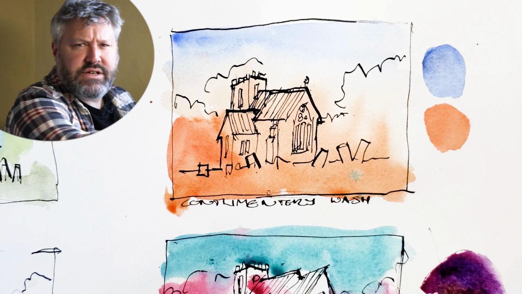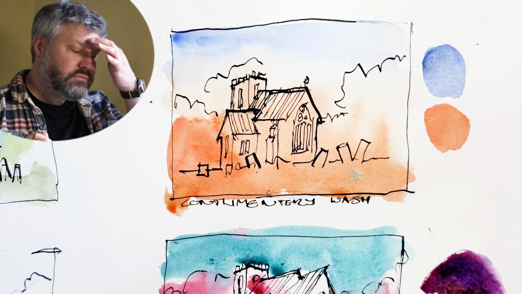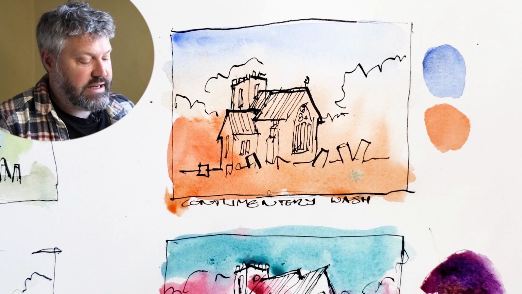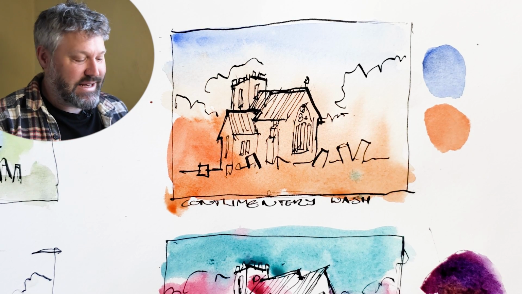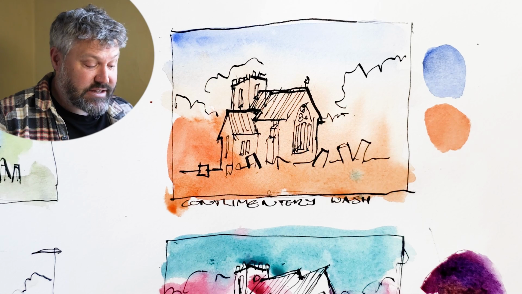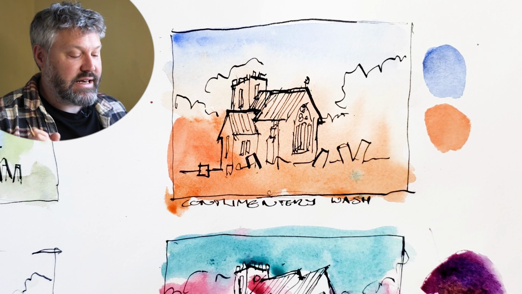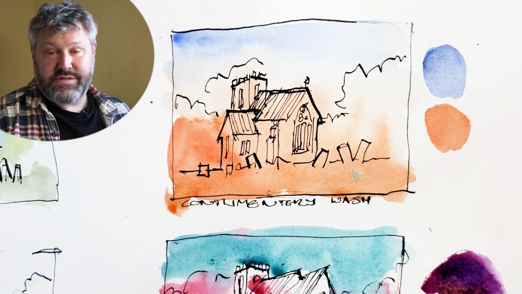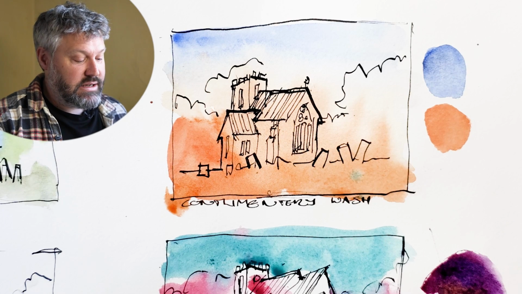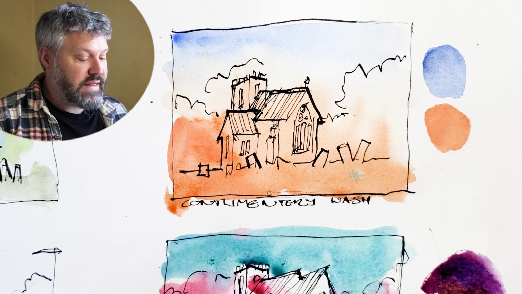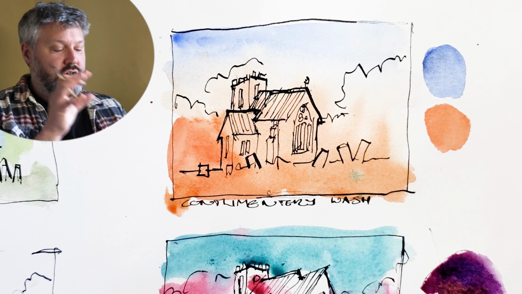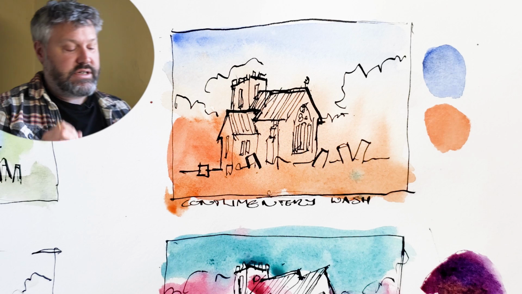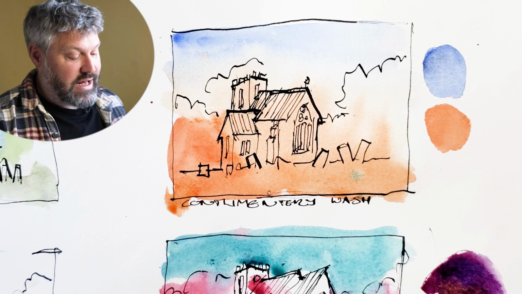So what would the next stages of this one be? Well, what you're really looking for is building it up in layers. Obviously, I'm not going to do a whole painting here, but the next stage, I would say, is going in and adding some darker tones for the trees behind, and then adding some more stonework tones on the church itself. So we can have a little look at how that's going to work.